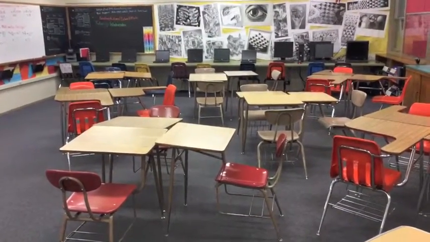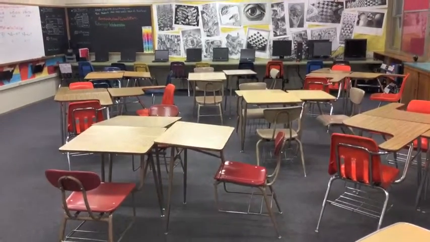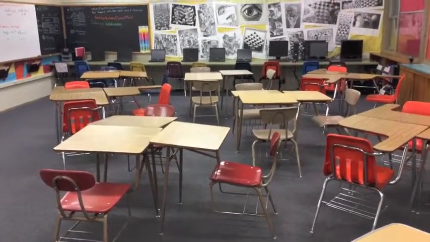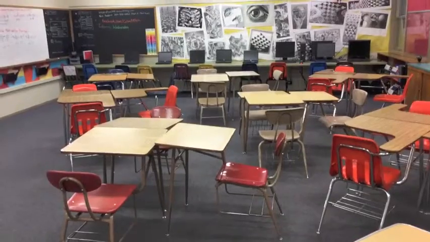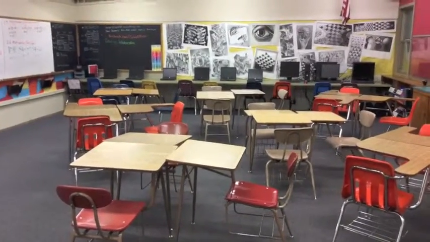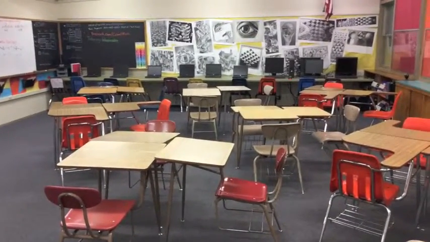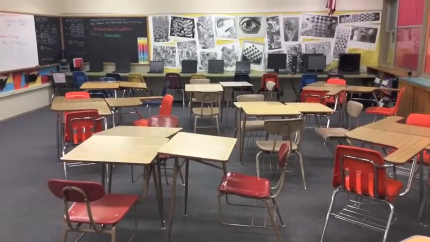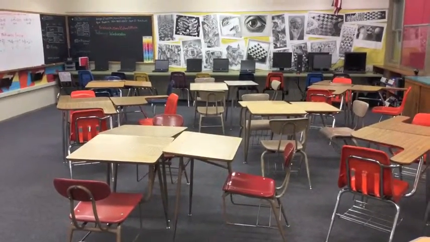And here you can kind of see the desk configuration that I used. I did use this in both classrooms. I really like to use groups of 2 or 3. I thought it was really helpful, and there were obviously lots of times that we did individual type things, but most of the time my classroom was set up in groups.